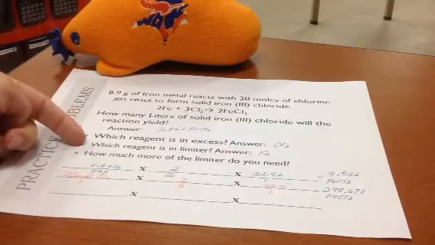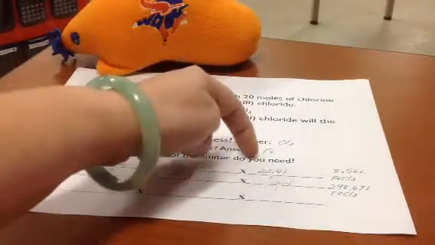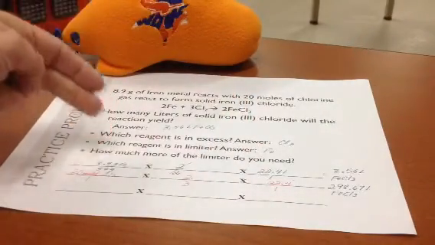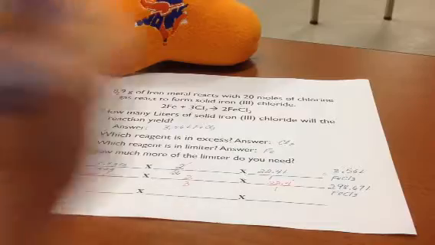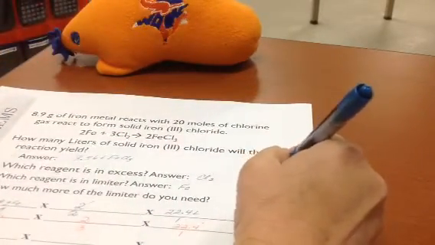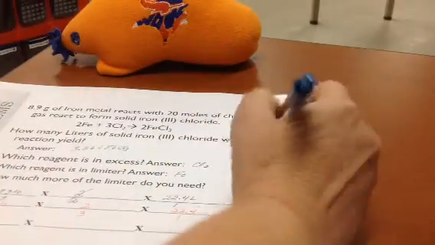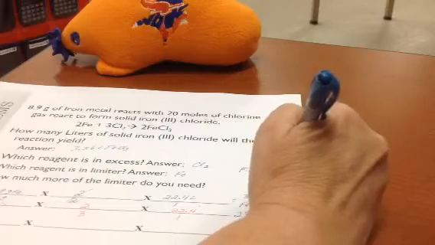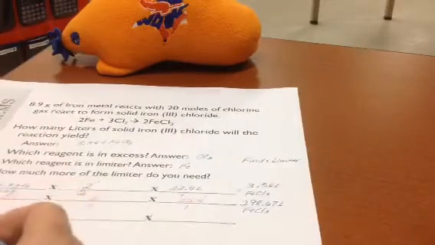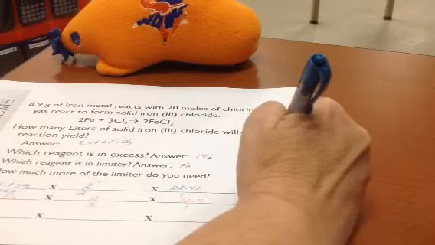Now I am able to set up the problem with how much more of the limiter do I need? I have to set up a find and a given. So for this last problem, what am I trying to find? I'm trying to find limiter given excess.